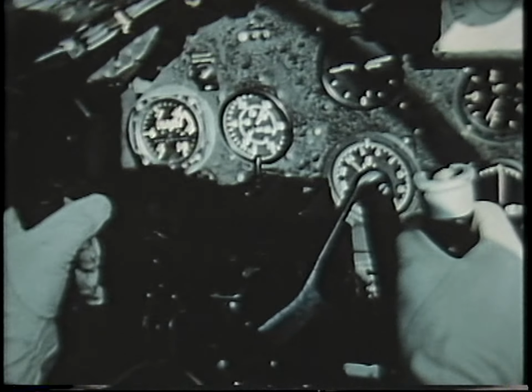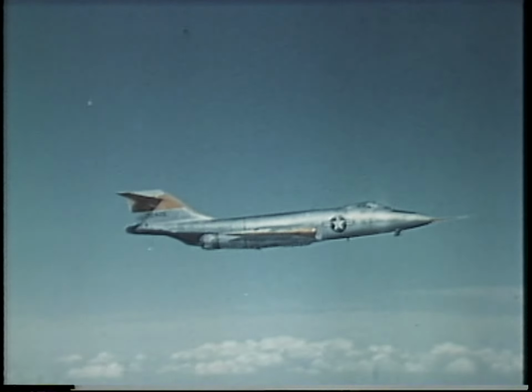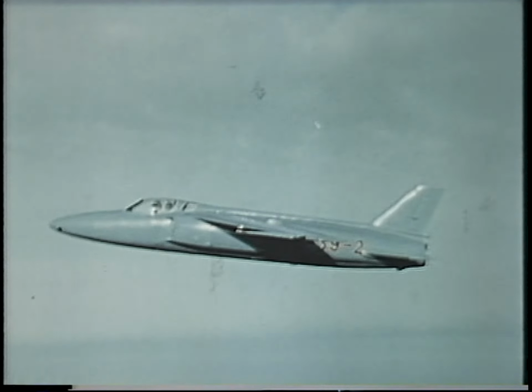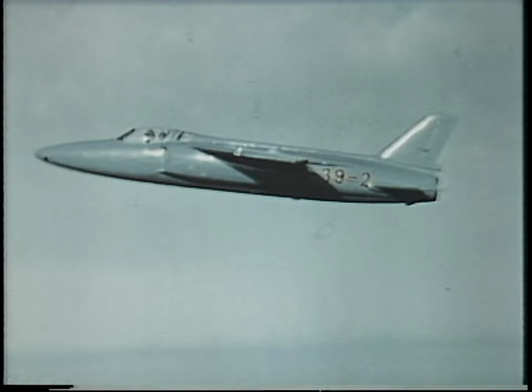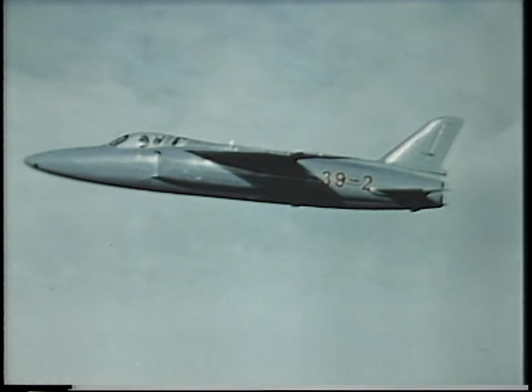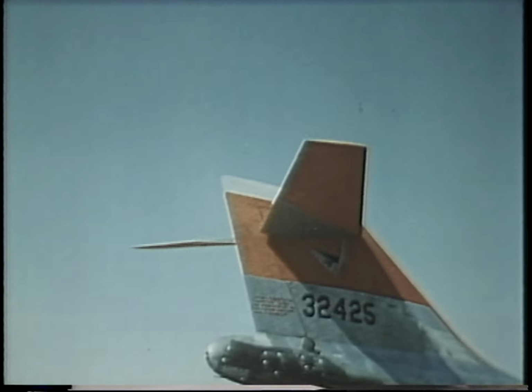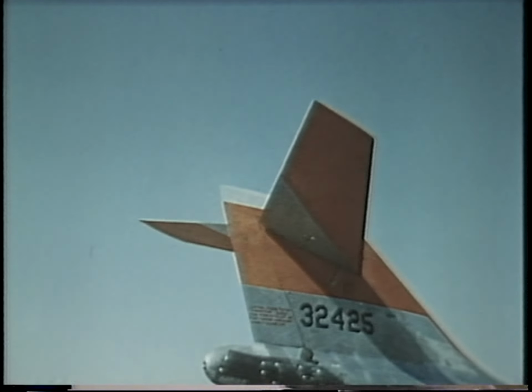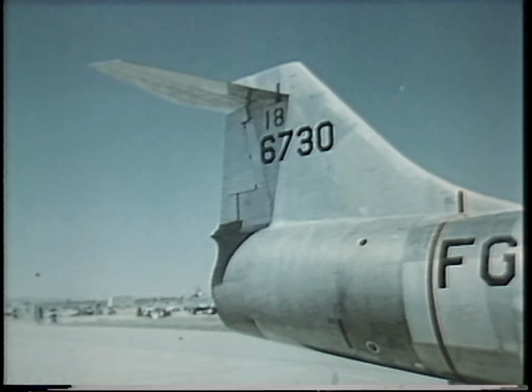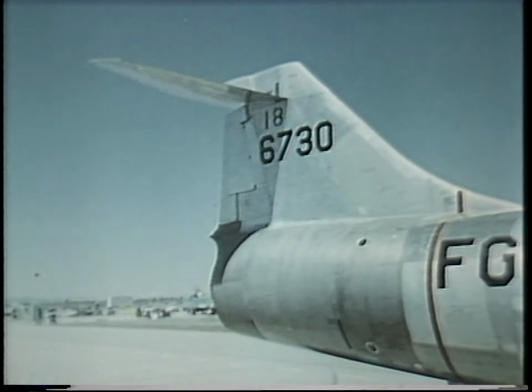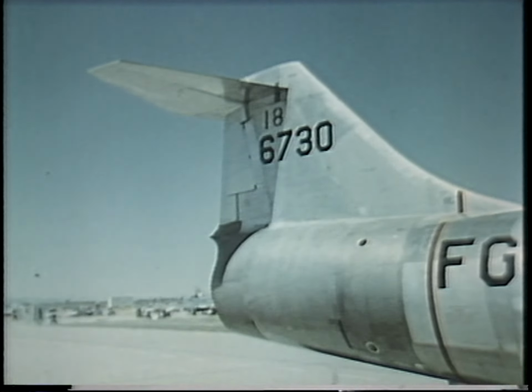Buffeting is reduced by putting the tail plane above the wings, or below them, so that it misses the turbulent air coming from the shock waves on the wings. Control of the aircraft with shock waves is also helped by an all-moving tailplane instead of the normal fixed tailplane with elevators on the end.